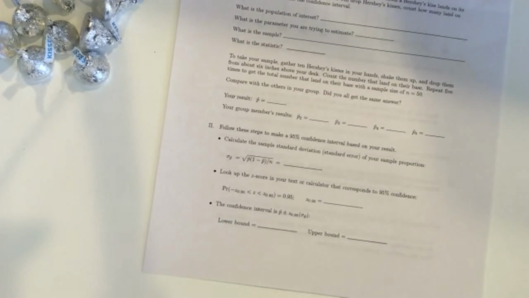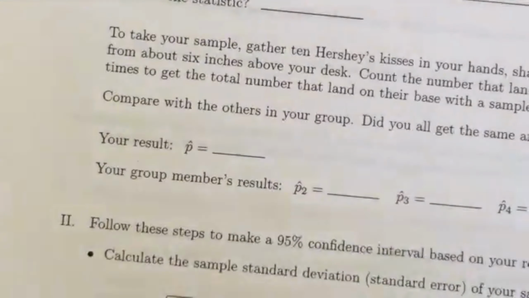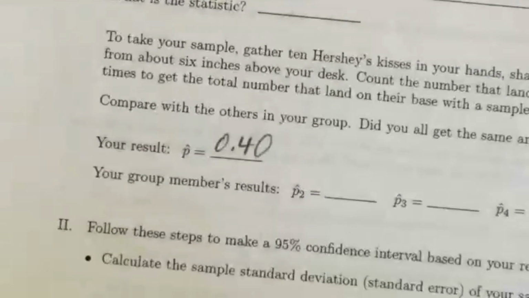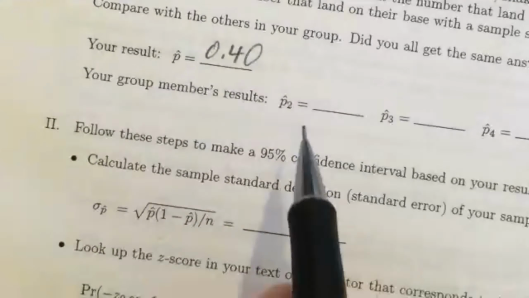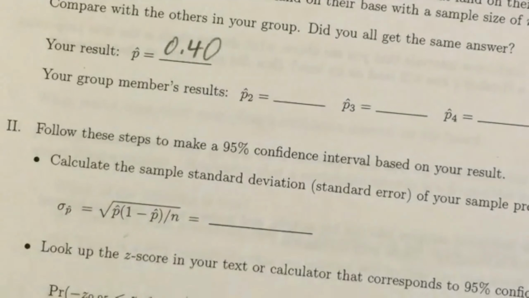Right here under your results, you're going to enter 40%. Okay, and then we need to know, well, how did your group members do? So you're going to put theirs in here. Now to get your group members' results, you're going to post what you got, and get your group members' results from the discussion board. So let me share again.